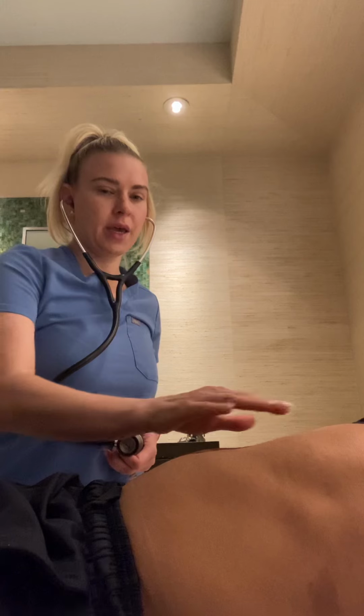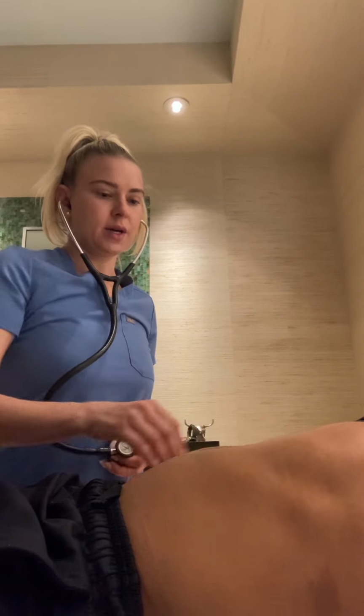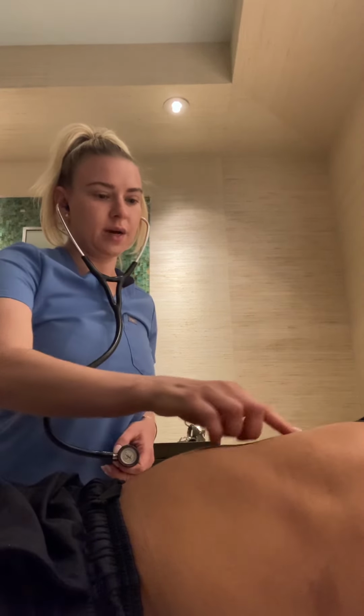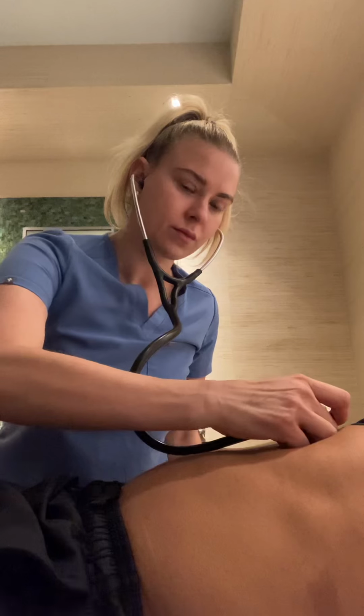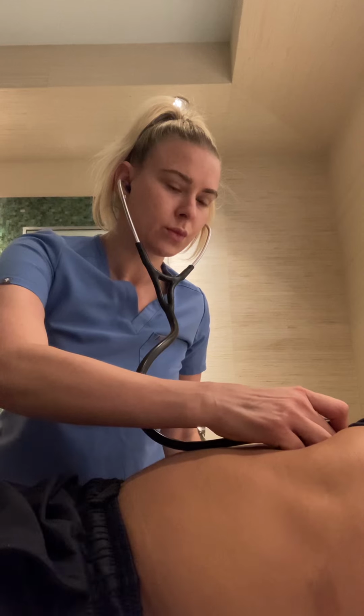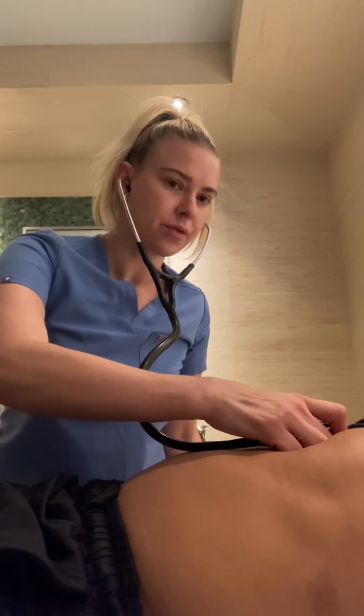I will go ahead and auscultate his aorta, and his aorta is below the xiphoid and above the umbilicus. To listen to his aorta, I will use the bell side. Okay, no bruits, no thrills.